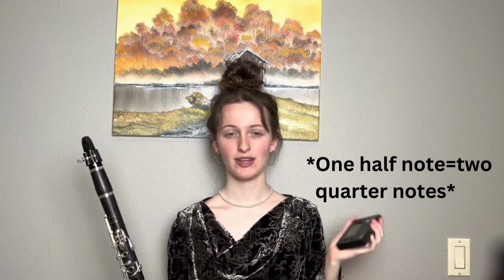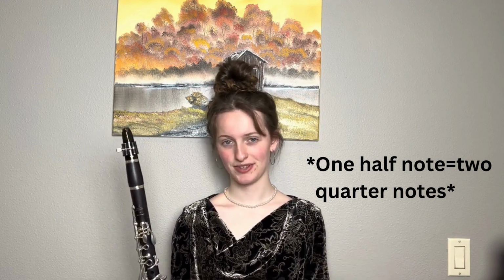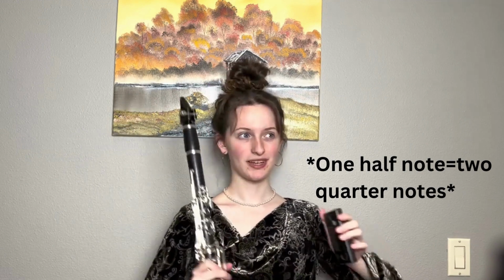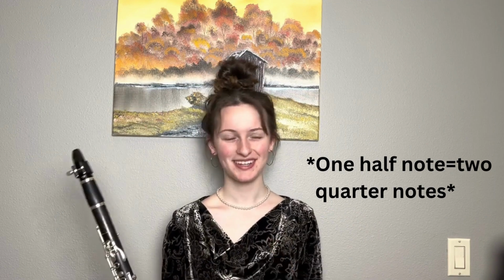Okay, so put my metronome back on. The half note has the note head, but it also has a stem. So half note is 1, 2. So that's 1, and then another one would be 1, 2. I think you probably get the point. So that's a half note.